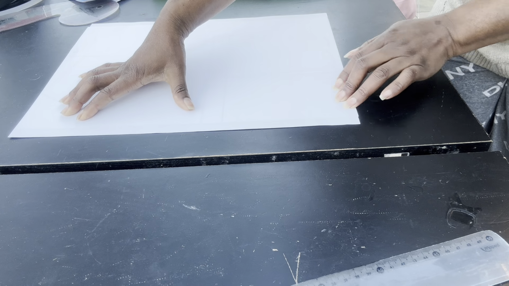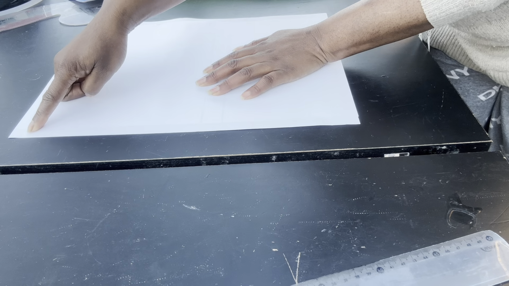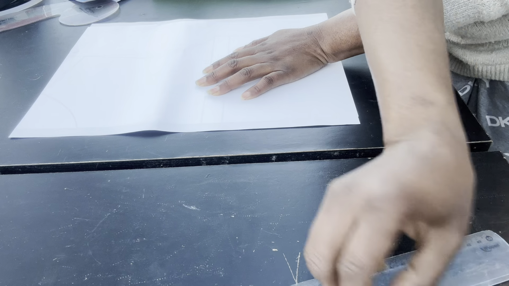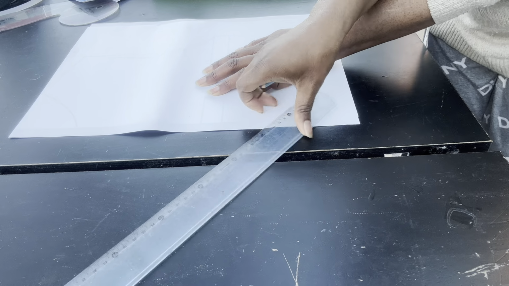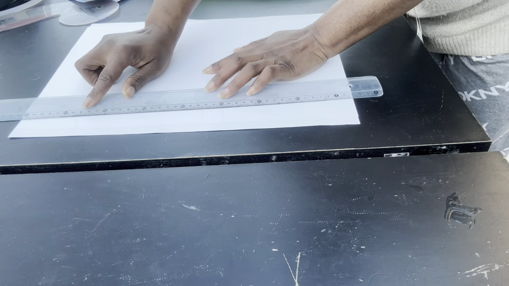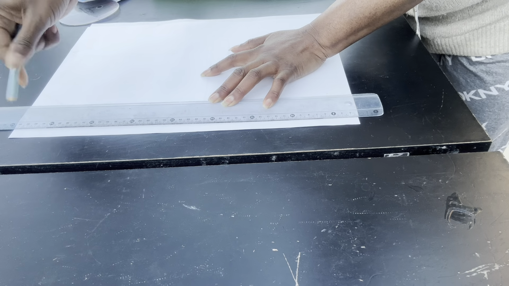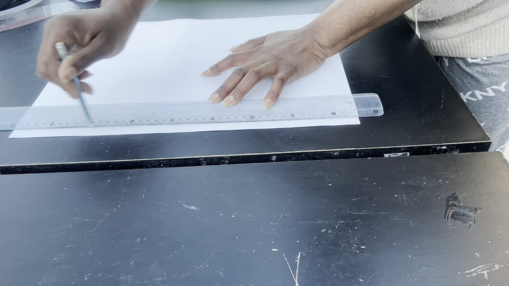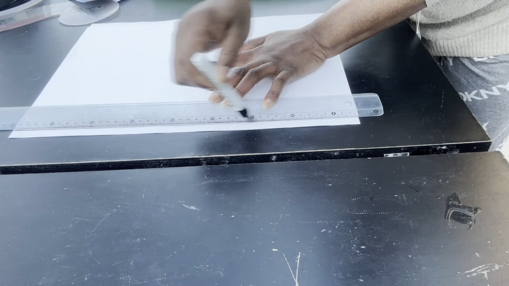You can do 1 inch, at most 1.5. Okay. So I'm going to draw my zipper allowance, which now becomes the center back. All right. So that is what I'm marking out now. 0.5. I rule out a straight line, and that becomes my center back, because that is where I'm going to put in my zip.